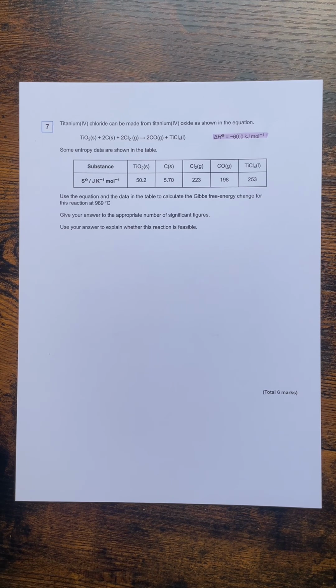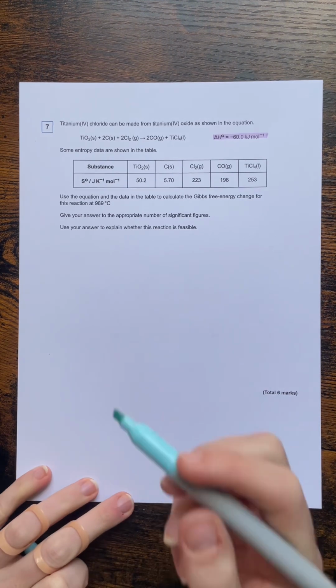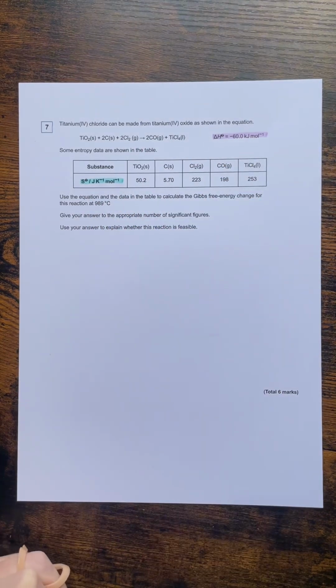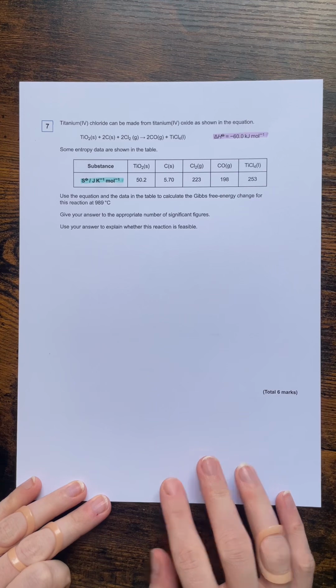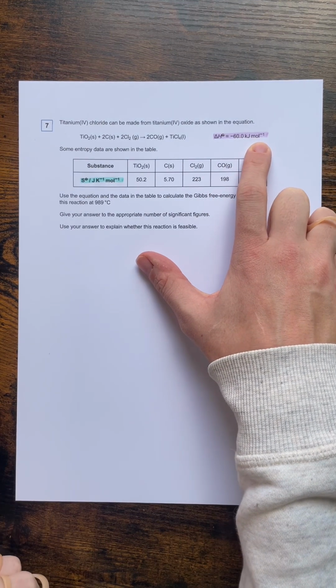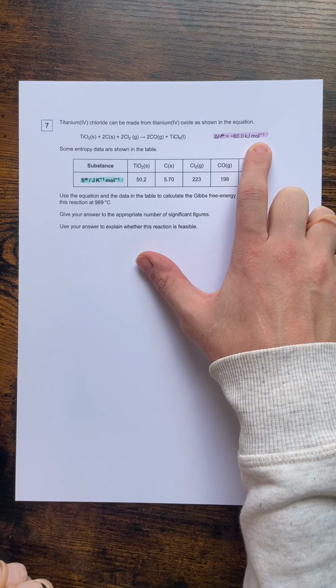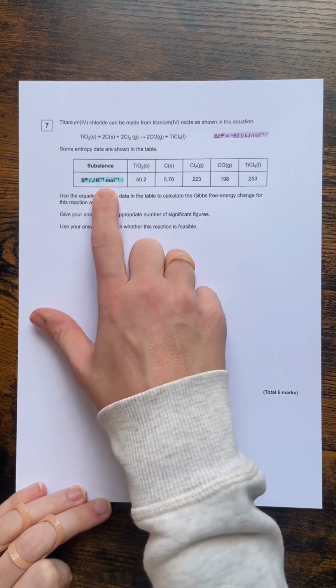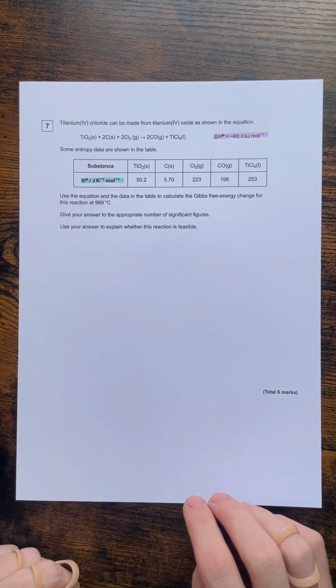The entropy data that we're then shown in the table, we've got an absolute entropy value for all of the reactants and all of the products, and we're going to use those to calculate a value for delta S. And what we can see here is that the units of entropy are joules per Kelvin per mole. Now, delta H's units, as I've already said, are kilojoules per mole, and delta G is in kilojoules per mole. So once we've worked out our entropy change in joules per Kelvin per mole, we are going to need to convert that into kilojoules per Kelvin per mole.